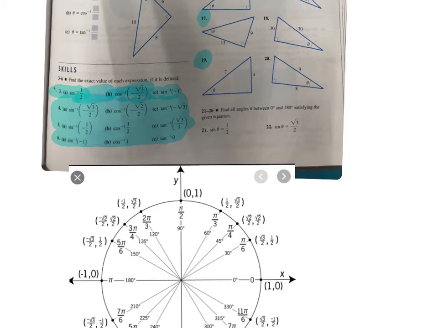Hey guys, I just wanted to work out some of your practice problems from 6.4 and 6.5. I know we're on spring break next week, so you guys can at least check over your 6.4, 6.5 work.